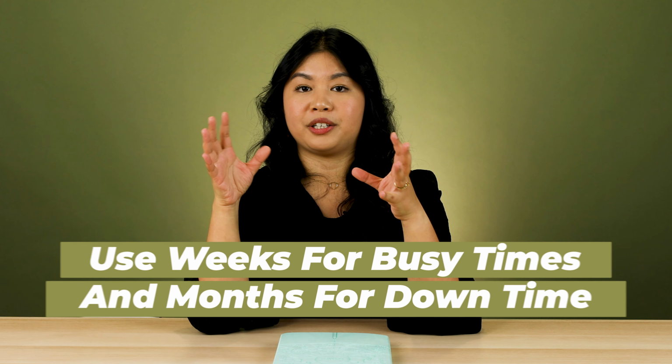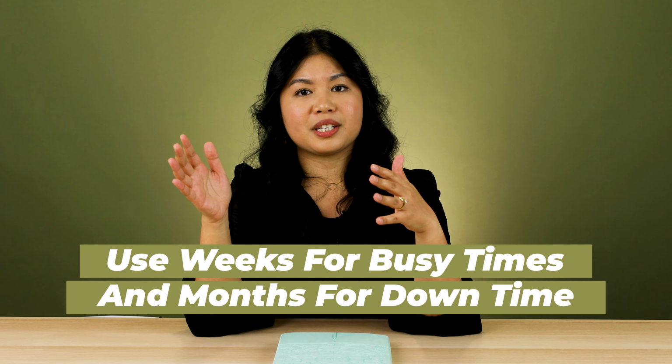Final tip for you all is to use your weekly layouts for when you're especially busy, and using your monthly layouts when you have a little bit more leisure time or there's not as much for you to track. This might be useful for students as well because you're busy for three-quarters of the year, but during the summer and during parts of the winter time, you're not really tracking assignments. There's not much to write in your planner.